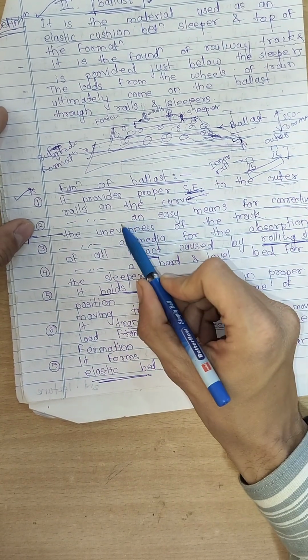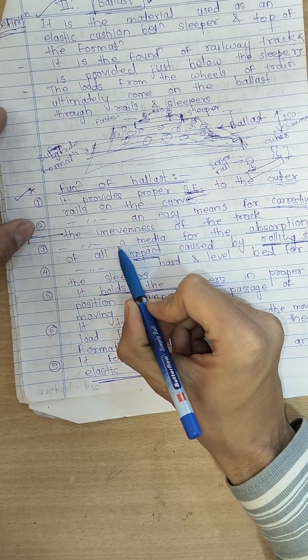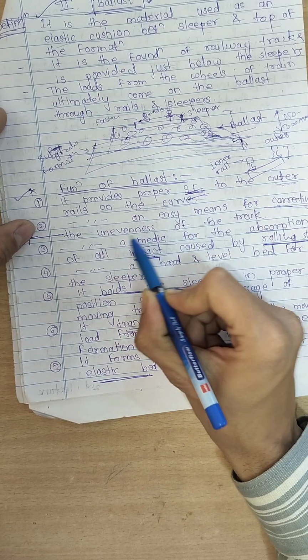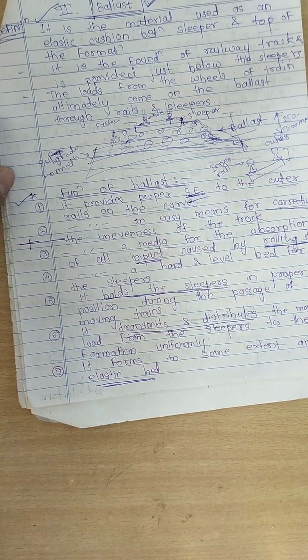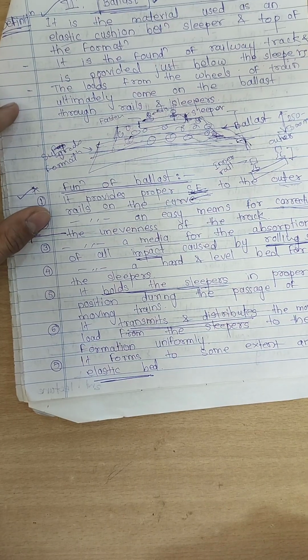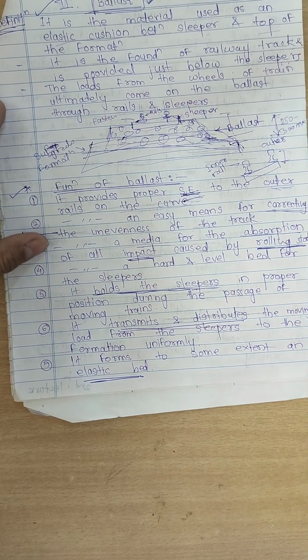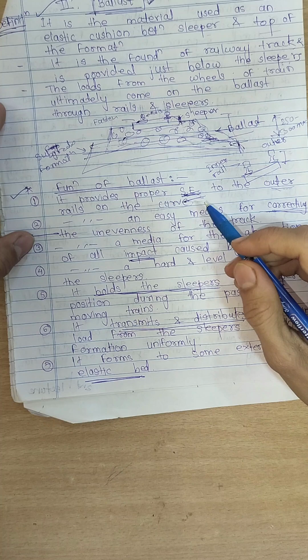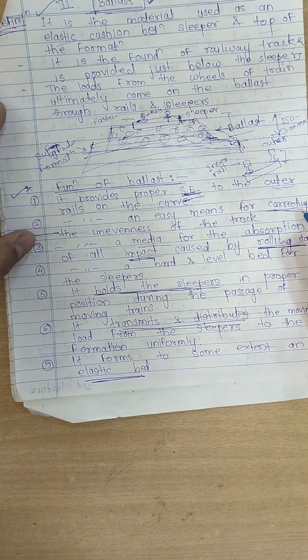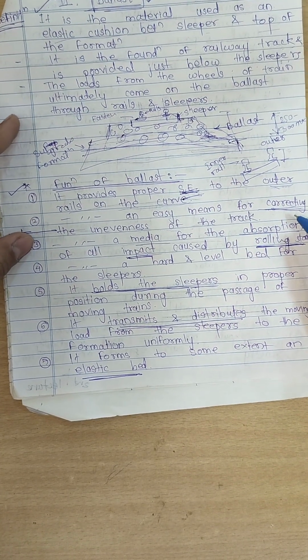Next, it provides an easy means for correcting the unevenness of the track. Whenever our track deteriorates, it is necessary to maintain the track. Our ballast is very easy to handle, so it provides an easy way of correcting and maintaining the track.